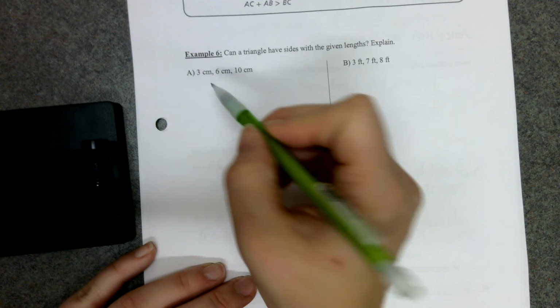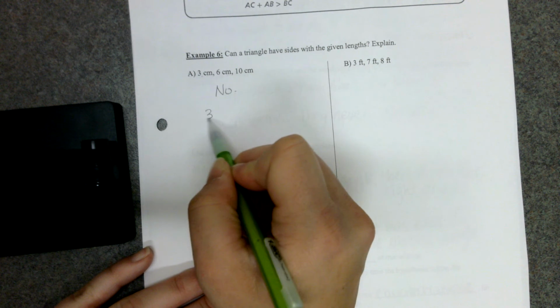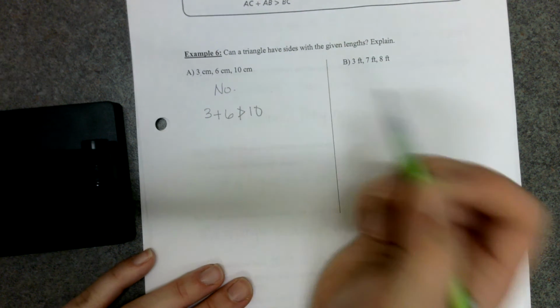So the answer here would be no, because if these were the side lengths, 3 plus 6 is not greater than 10.